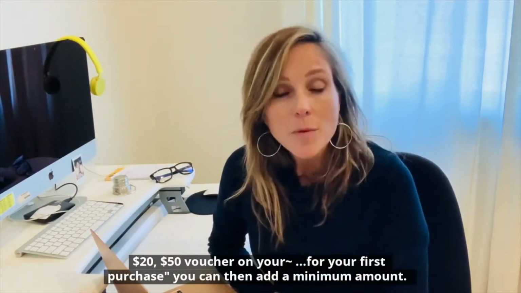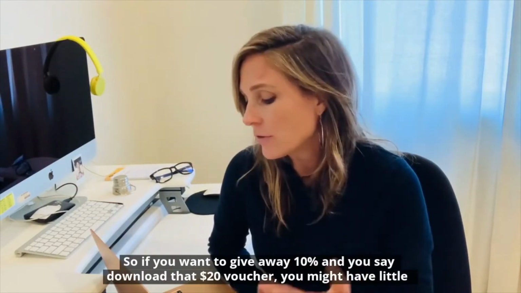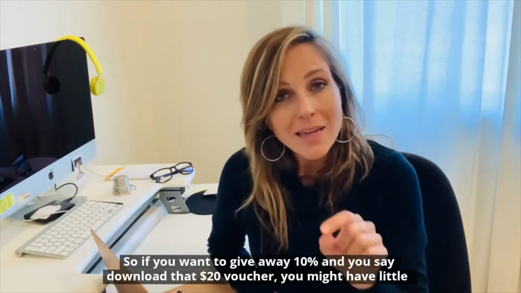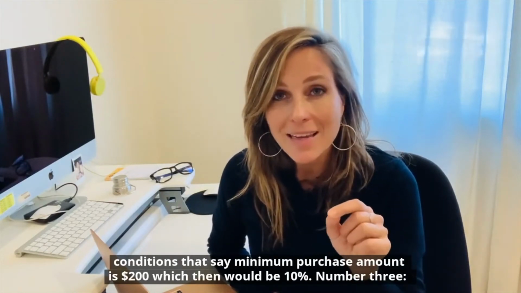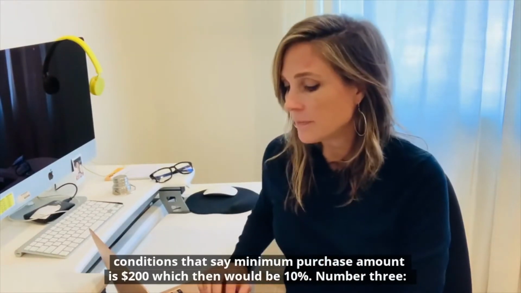You can then add a minimum amount. So if you want to give away 10% and you say download a $20 voucher, you might have a little conditions that say minimum purchase amount is $200, which then would be 10%.